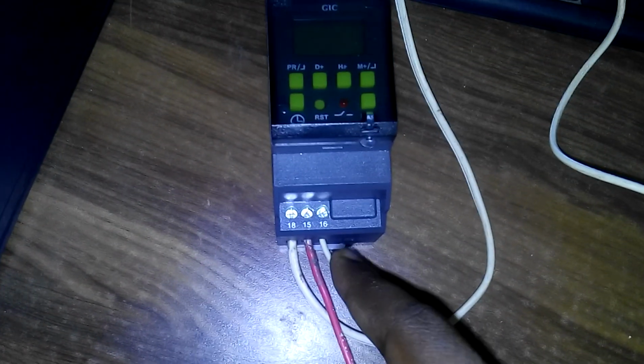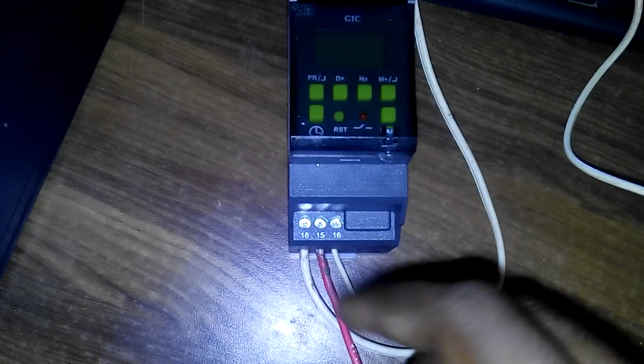Hello. And here you can see I have done my construction. Here you can see the line I have given, 12, and neutral, okay. And you can see here, 18 is NO and 16 is NC, and 15 is for line, okay.